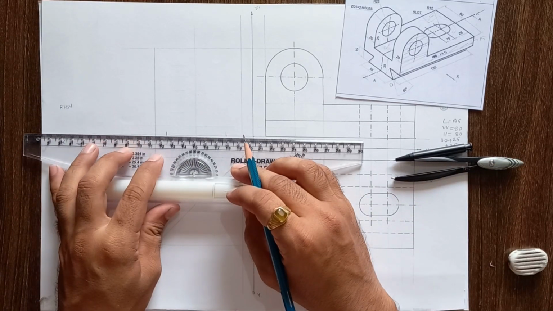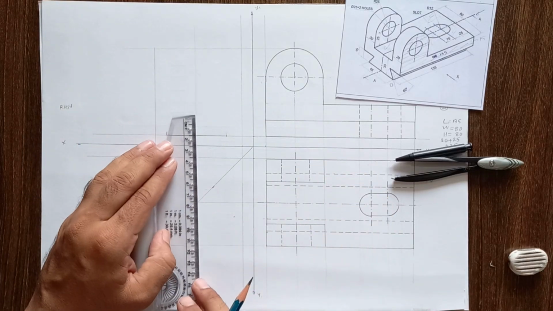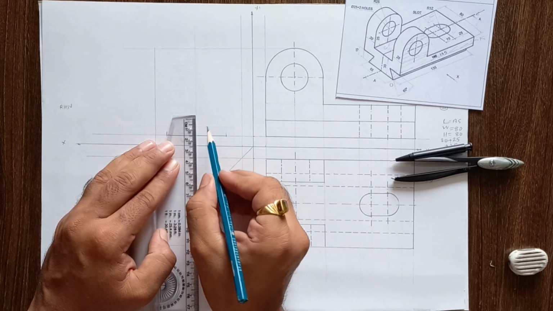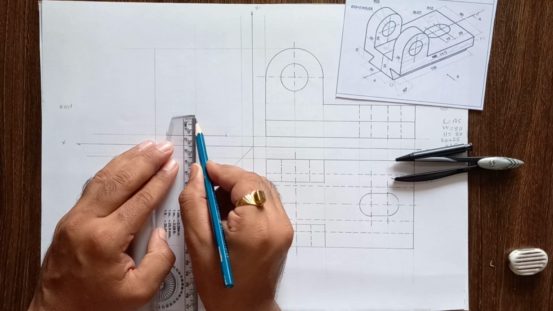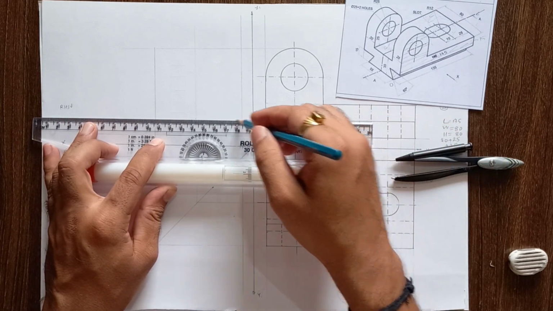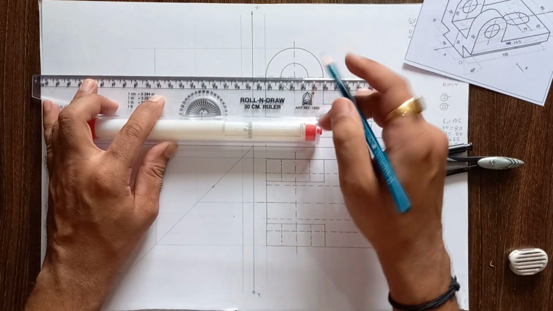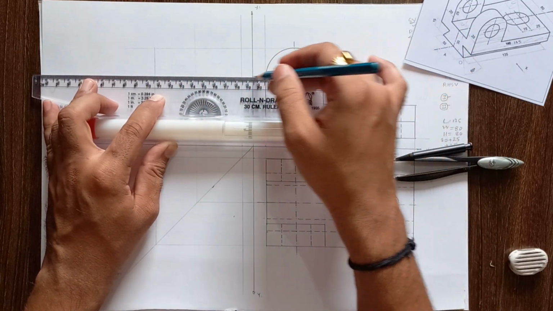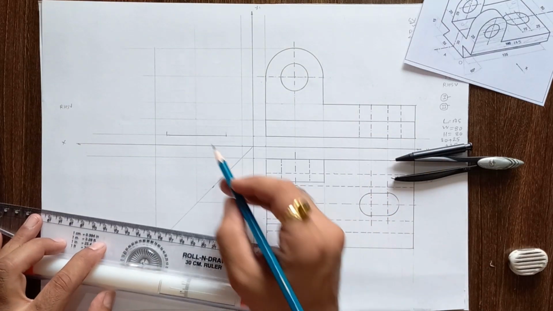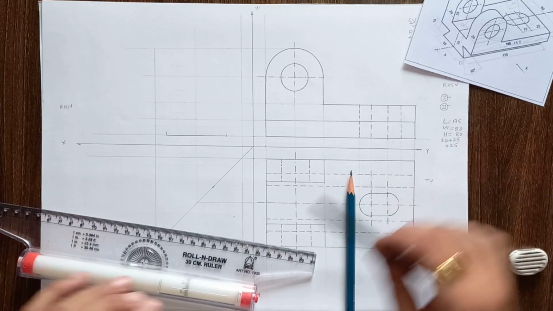So this is the bottom edge, and we'll mark a 15 mm distance first. So already we have marked this distance in the front view. Now you can see here on this line, we will mark a 17.5 mm distance.